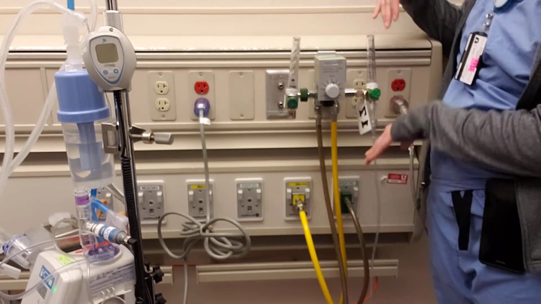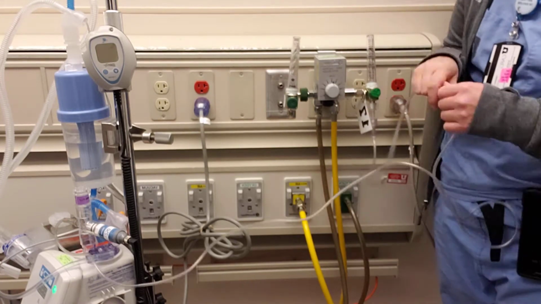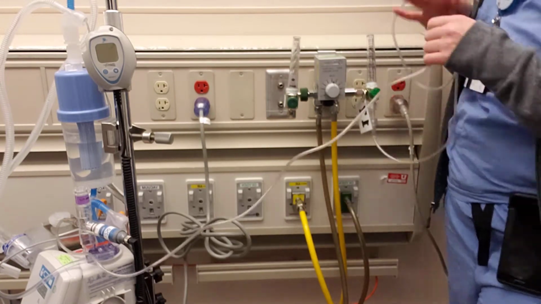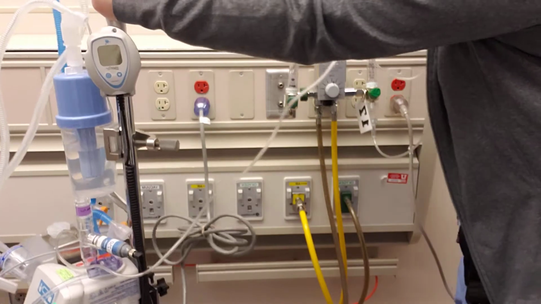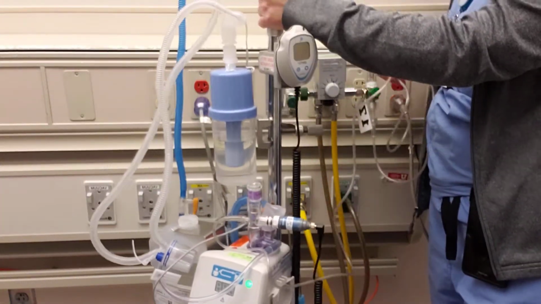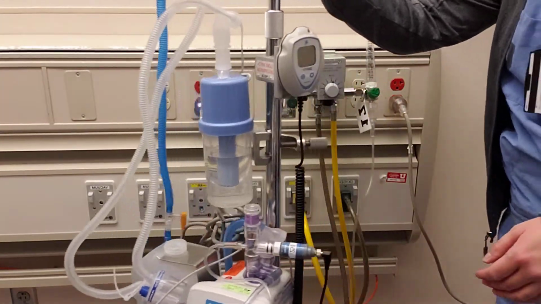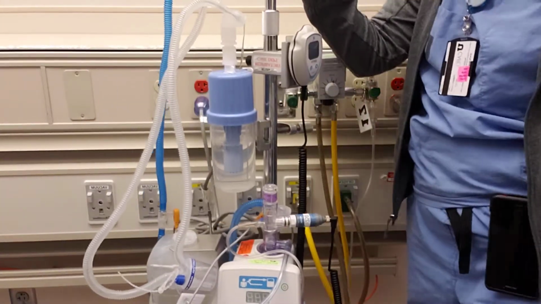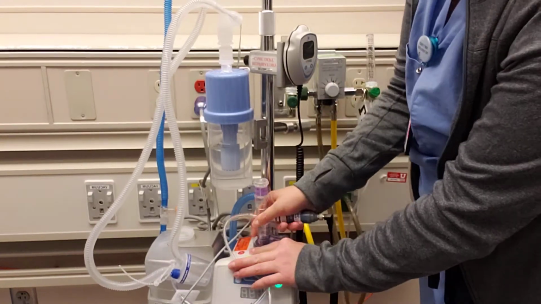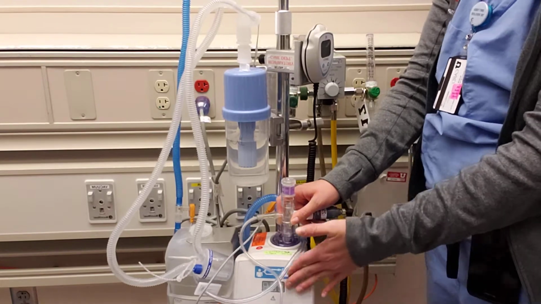Next, I'll bring you guys down. We have our oxygen tubing, which comes down into our actual bubble CPAP. Let me see if I can make this a little clearer for you guys. Okay, so coming down, we have our heater, and again, there will be different heaters.